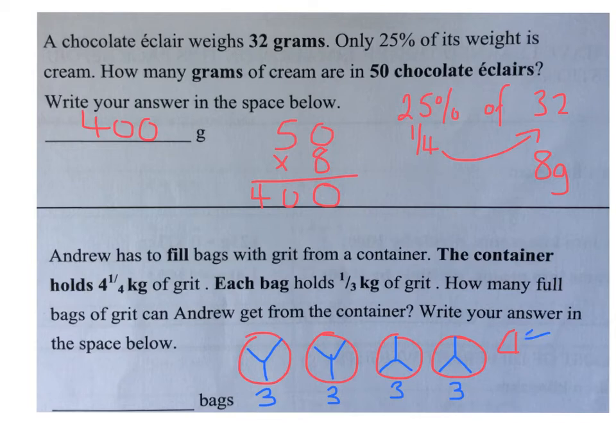Now we are left with 1/4. And we have to find out, can he fill up a bag that holds 1/3? Well, he can't because a quarter is smaller than 1/3. So he can only fill up 12 full bags of grit.